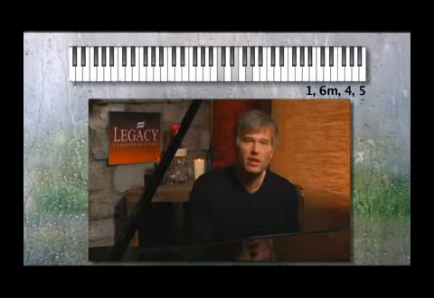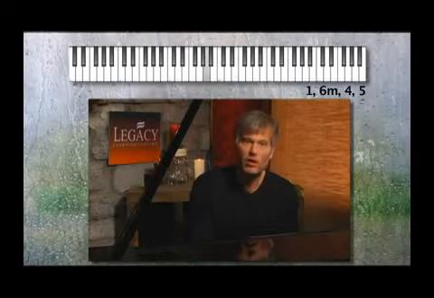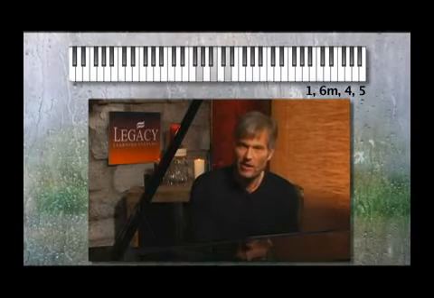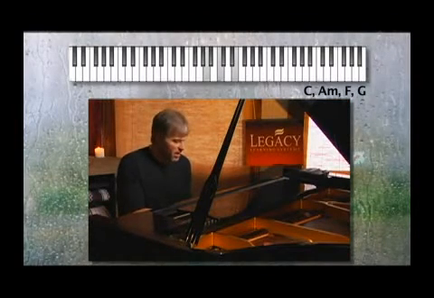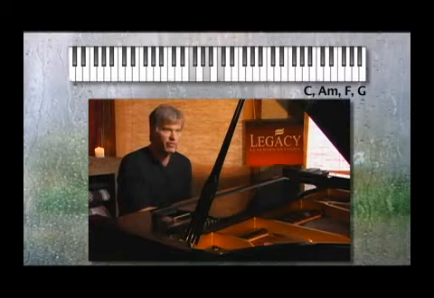This very progression is the basis for a lot of tunes you're already familiar with, such as You Send Me, In the Still of the Night, Blue Moon, and Stand By Me. So in numbers, we would call this progression 1, 6 minor, 4, and 5. In this case, that's C, A minor, F, and G.